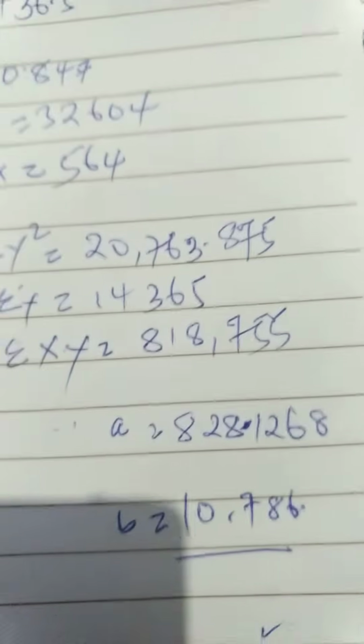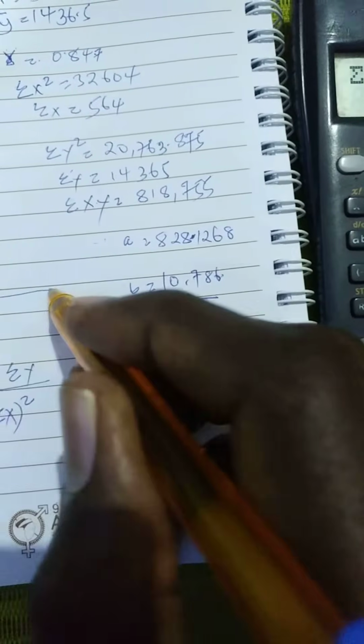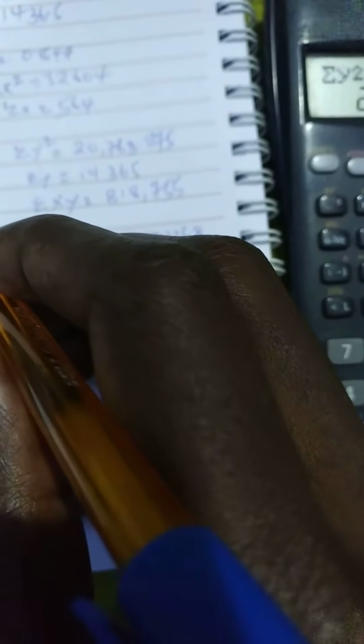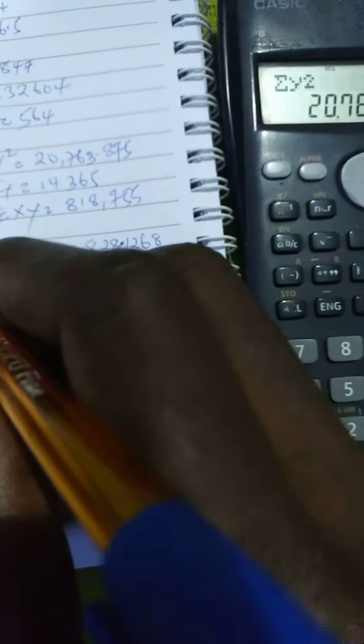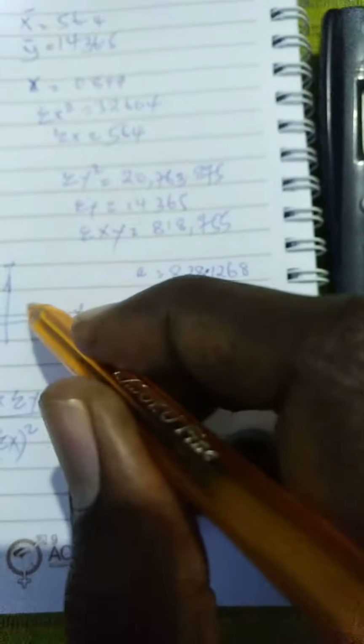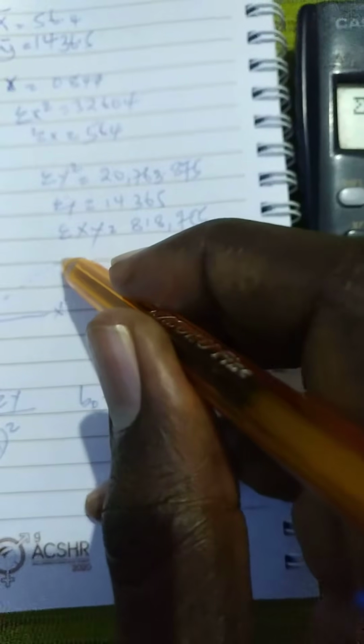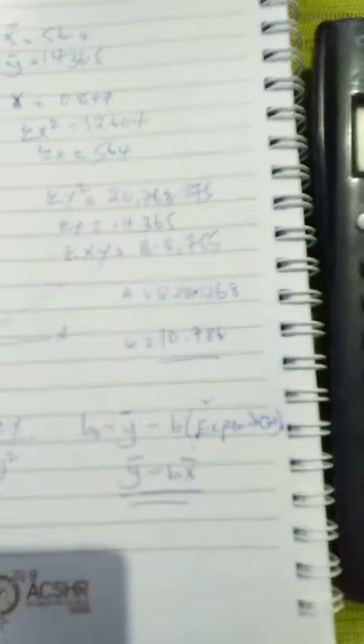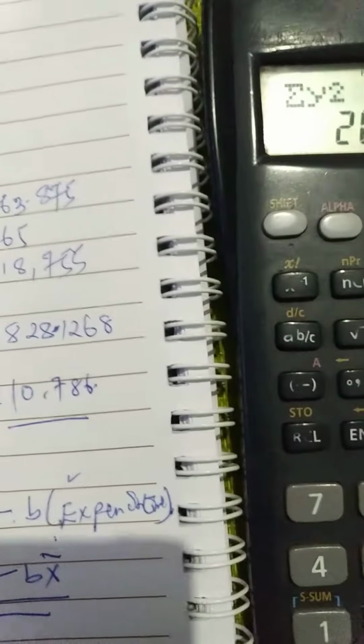This is just a shortcut to show you. If you want to get your b, which is the slope, because remember, when you have a Cartesian plane, here you have x, here you have y, and if you want to know the relationship, you come up with your b.